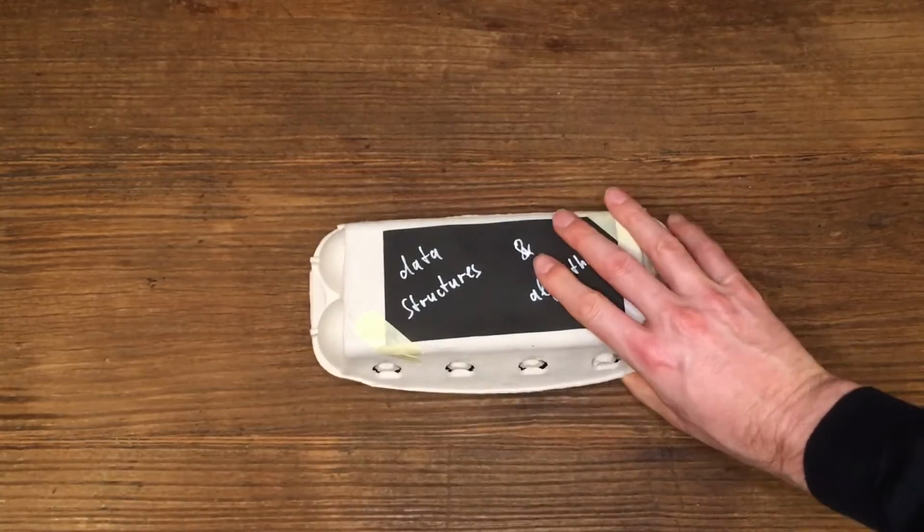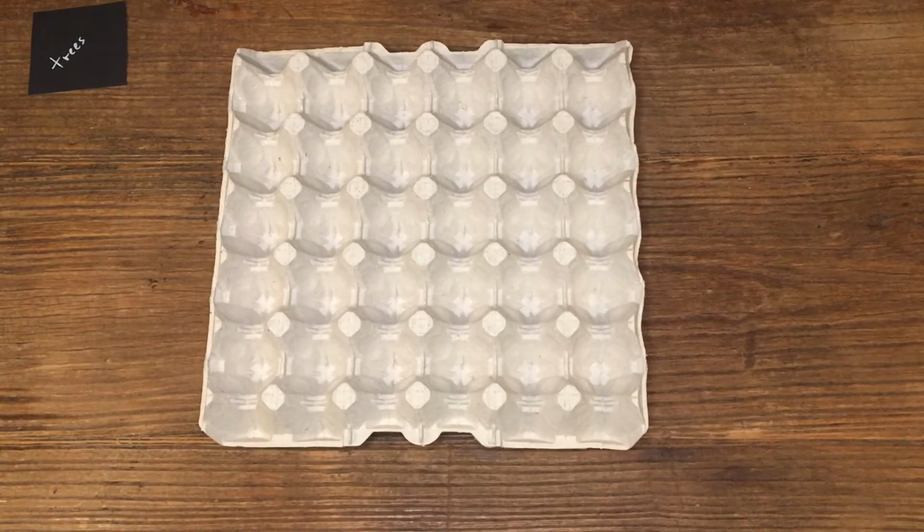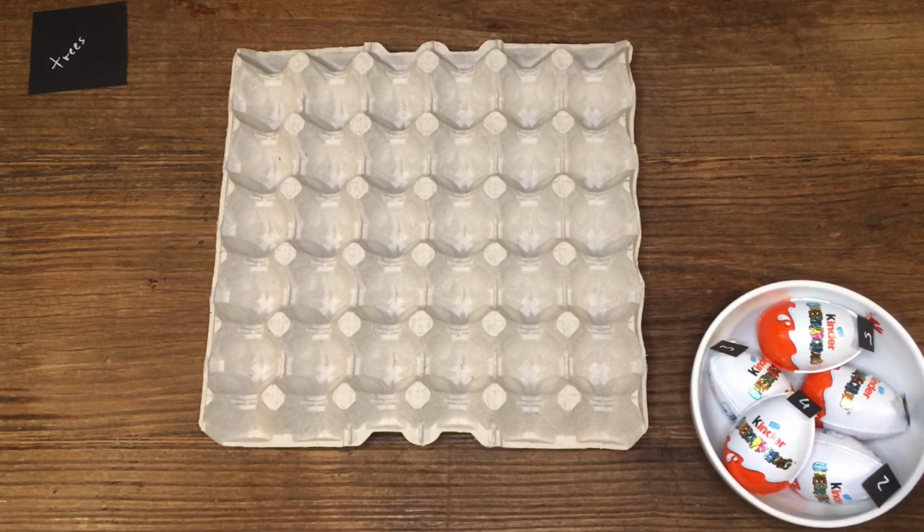Welcome to Data Structures and Algorithms, the Egg Edition. Today's topics, trees and graphs. A tree is an abstract data type that is based on linked lists with nodes. A popular tree is a binary search tree, which I explain now.